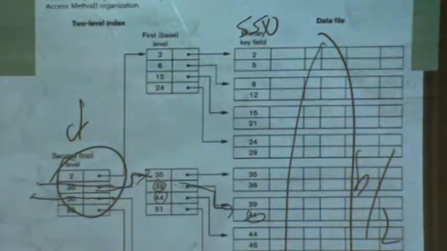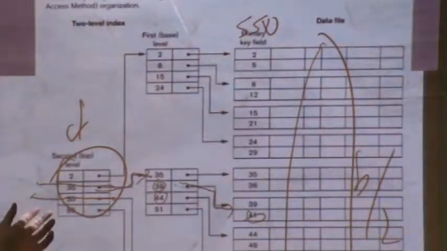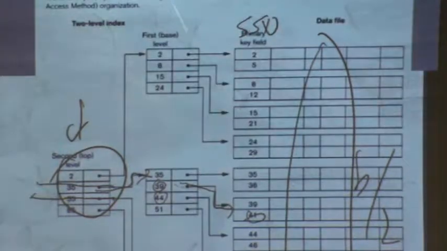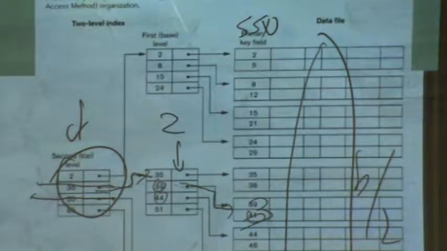Why? This is 1. Even though you apply the binary search here, it will be performed in the memory, so we don't consider dividing in half. As long as it's 1 block, it's 1 IO. We consider physical IO, not memory. Once we read the data, we can reuse it in the memory. So 1, 2, and finally 3 for data. So 3 IOs are enough to access the data.